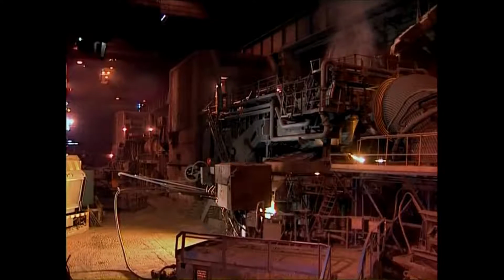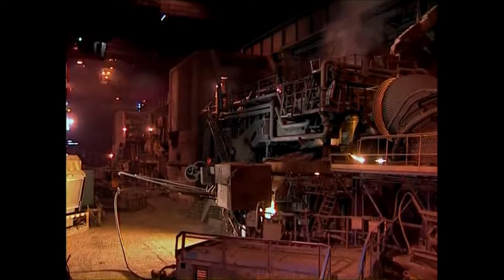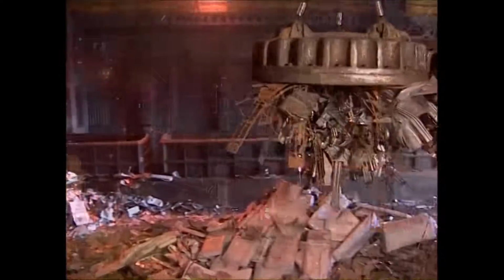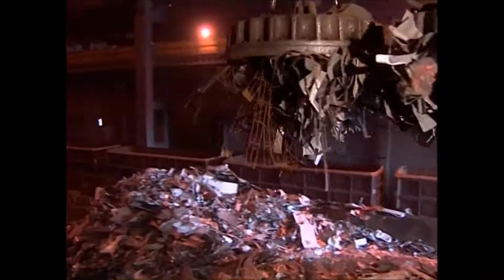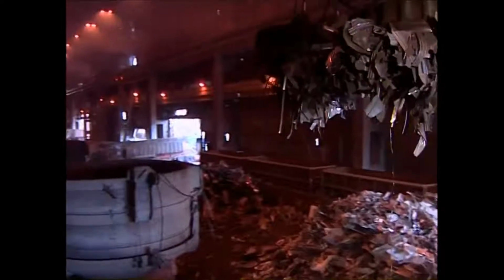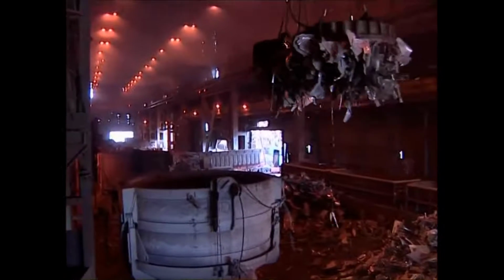The other main method of making steel is by means of the electric arc furnace, or EAF as it's known. The EAF process predominantly uses cold steel scrap, making it one of the world's largest recycling processes. EAFs make up to 150 tons of steel in a single melt in less than an hour.